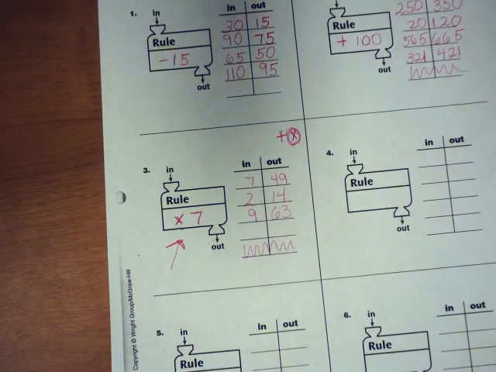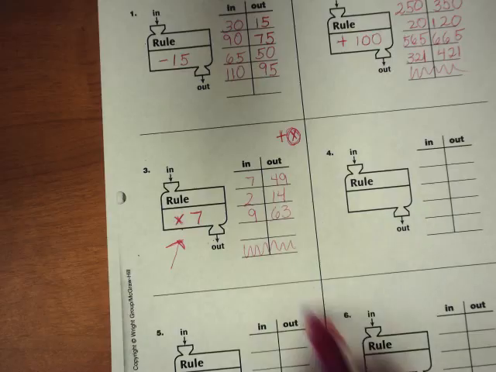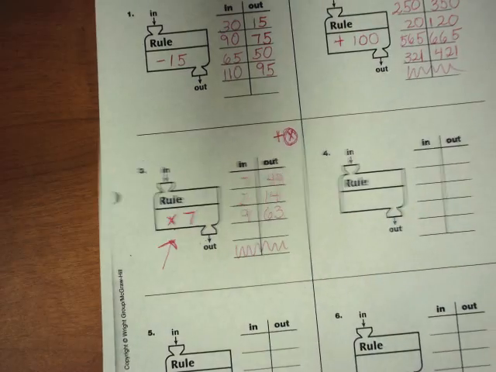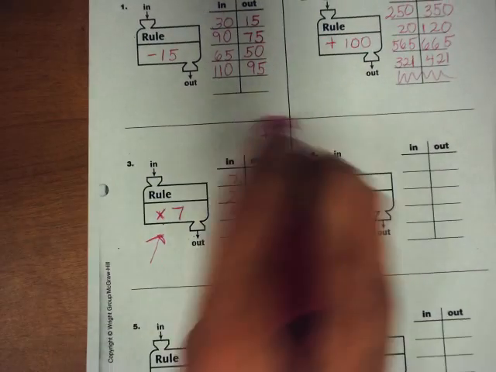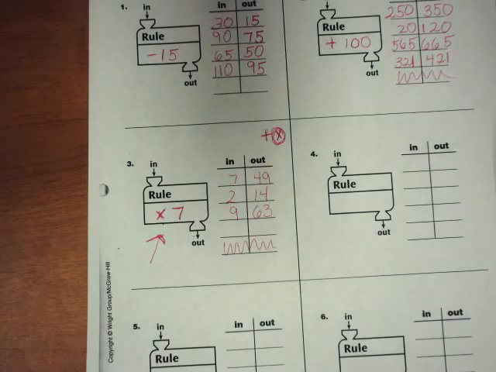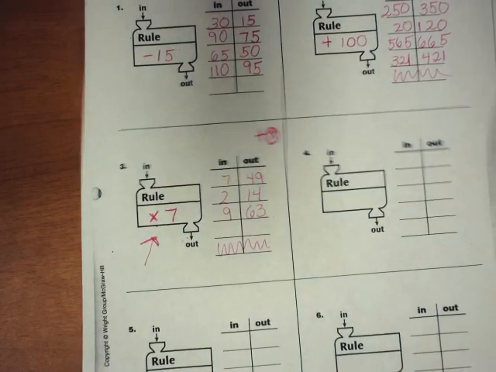I'm going to give you a couple of seconds to make sure that you've got that one down. Okay, we're going to do one more, guys. If you are waiting and you've got this down, then go ahead and draw one more chart right there.